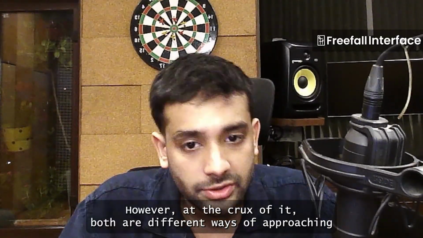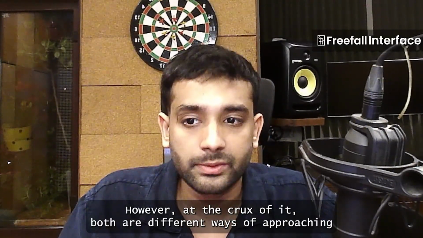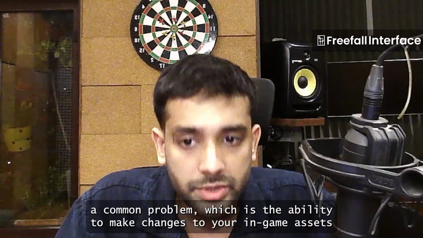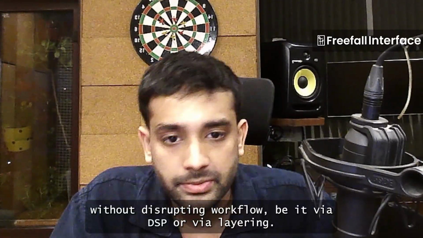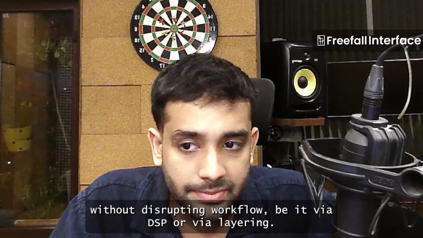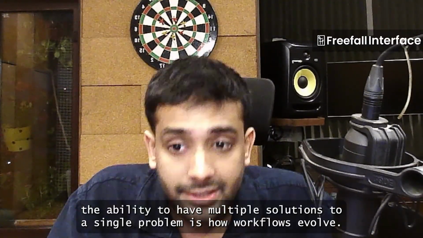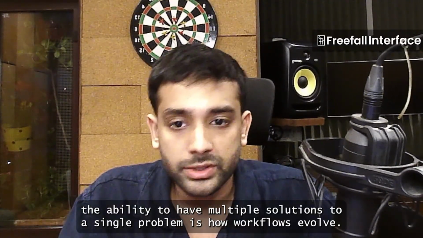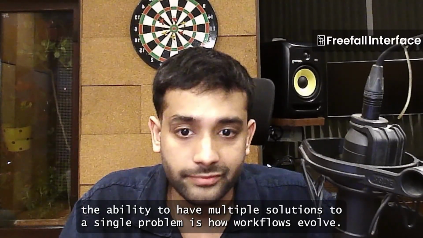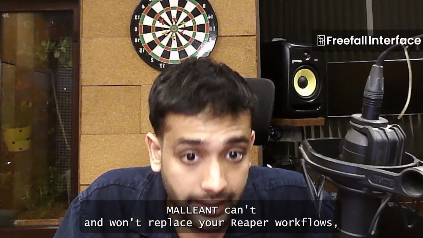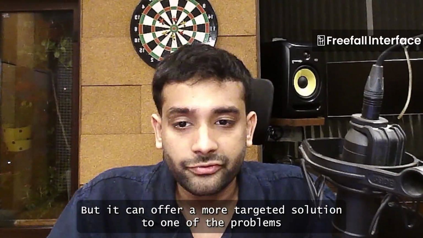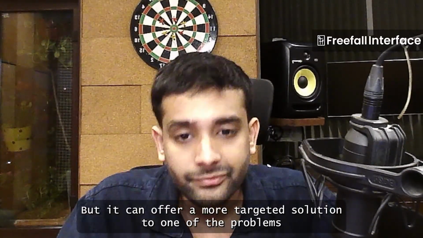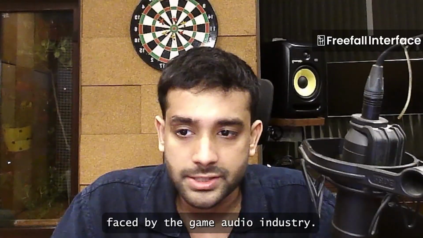However, at the crux of it, both are different ways of approaching a common problem, which is the ability to make changes to your in-game assets without disrupting workflow, be it via DSP or via layering. The ability to have multiple solutions to a single problem is how workflows evolve. Malleant can't and won't replace your Reaper workflows, but it can offer a more targeted solution to one of the problems faced by the game audio industry.